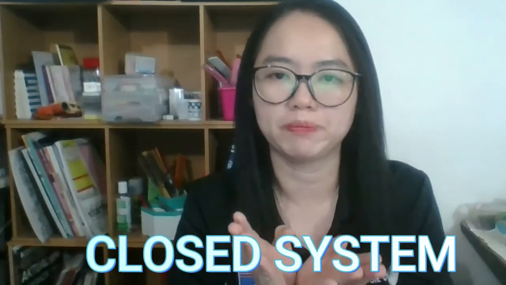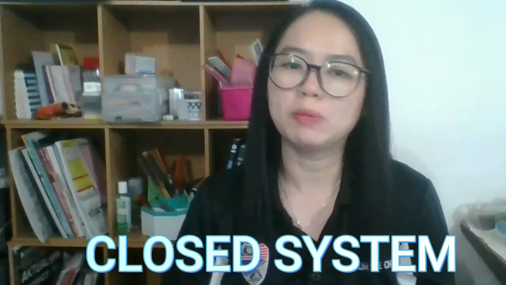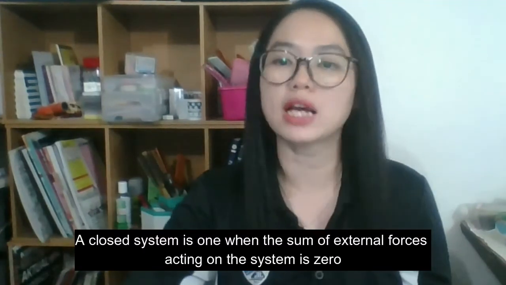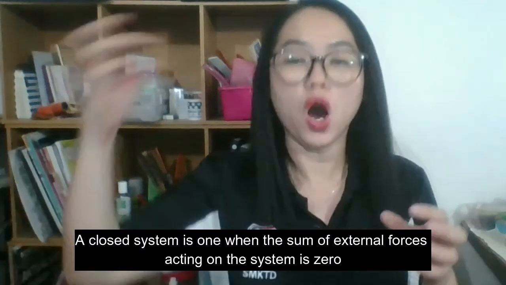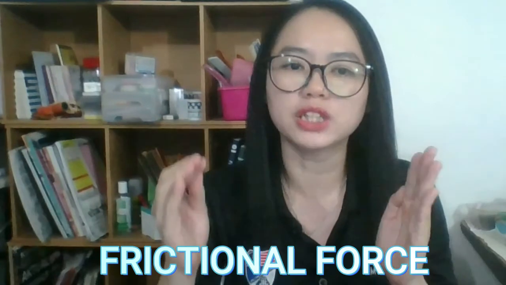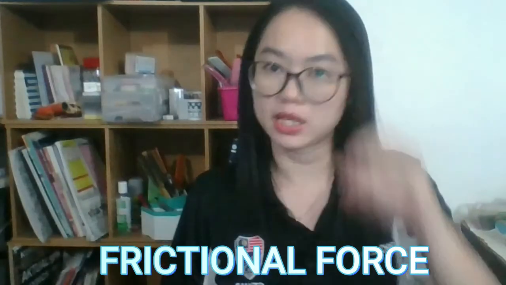To be precise, the principle of conservation of momentum is true for a closed system. I repeat, a closed system. So what do we mean by a closed system? A closed system is one where the sum of external forces acting on the system is zero. For example, the frictional force is an external force, and the frictional force acting on the system is zero.